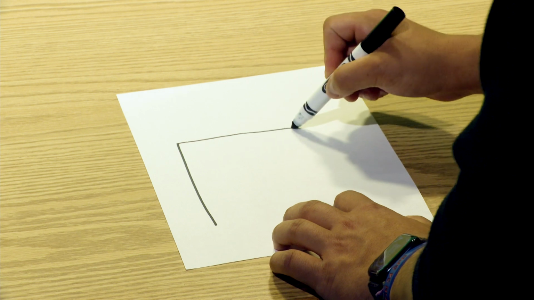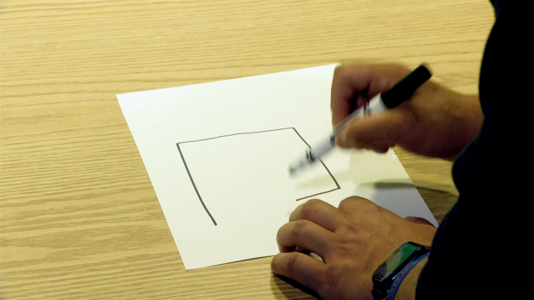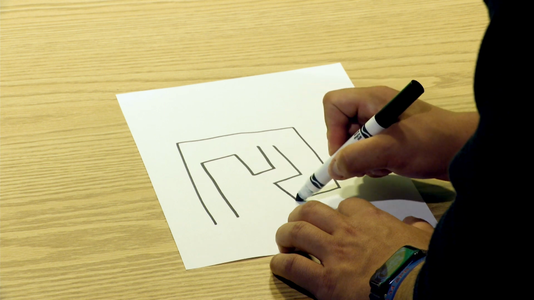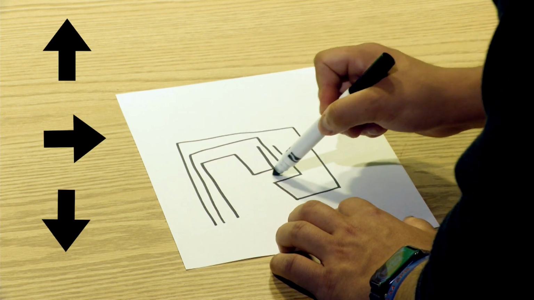To explore this more, let's play a maze game. Draw a maze on paper and then write down the steps to help your friend find the way out. Use arrows like up, down, left, and right. Congratulations, you're coding.